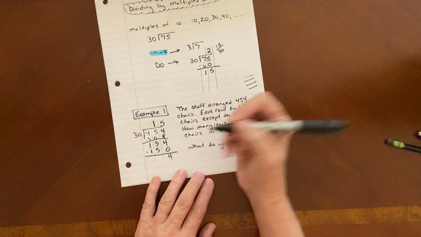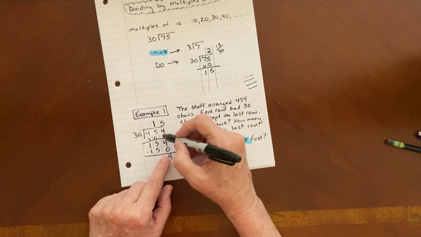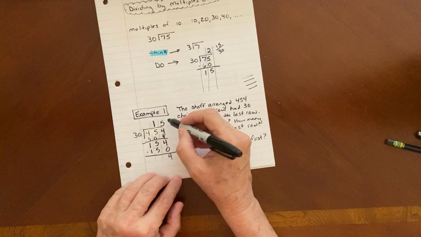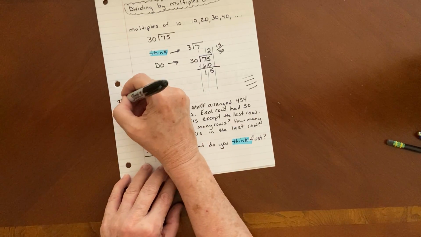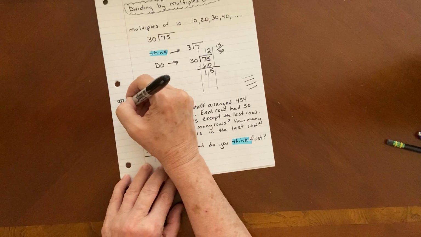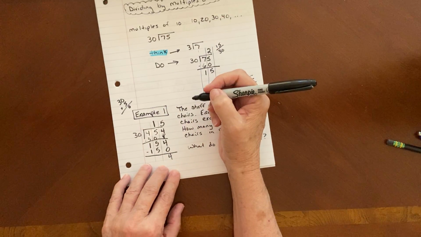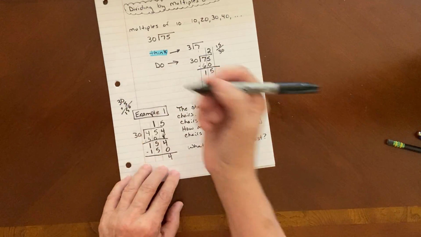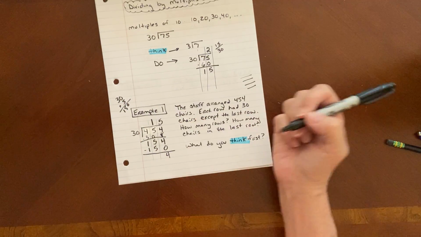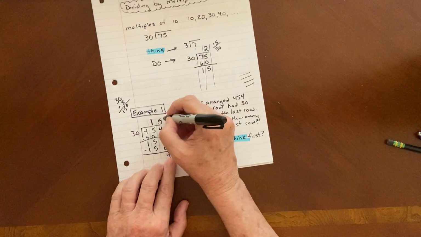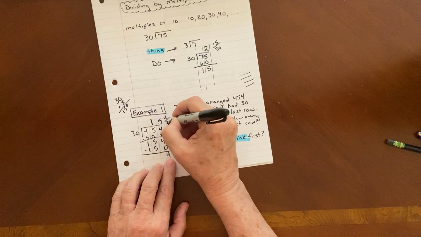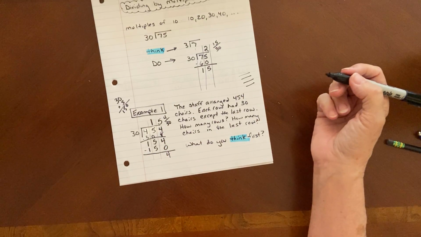So I have a remainder of 4. If you can't do the 5 times 30 in your head, just come over here to this side and you can do it there. Just like that. And then you can put it in. So I have a remainder of 4, so 15 and 4/30ths, or 15 remainder 4, either way.